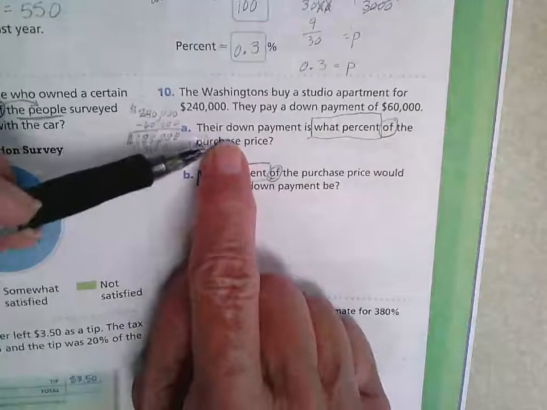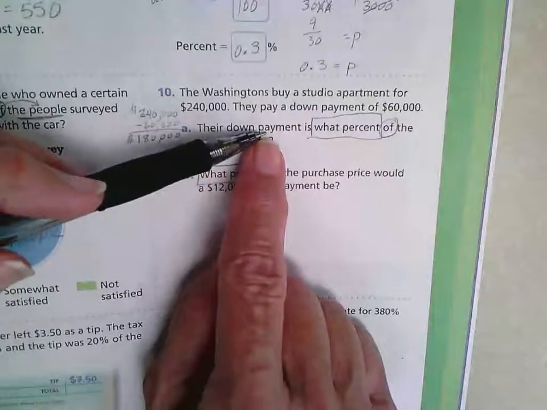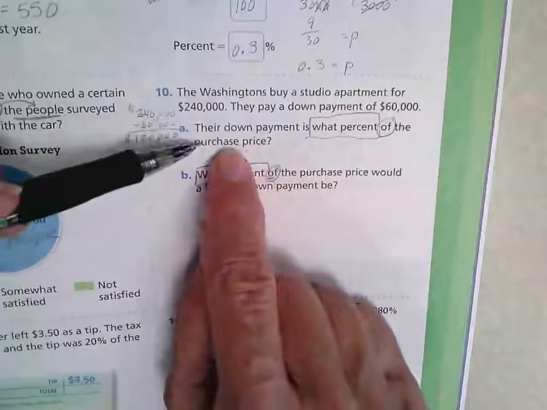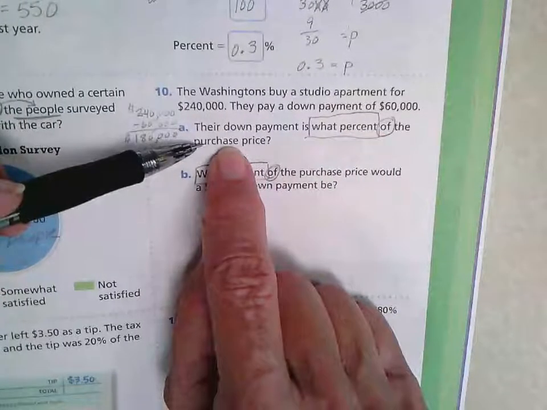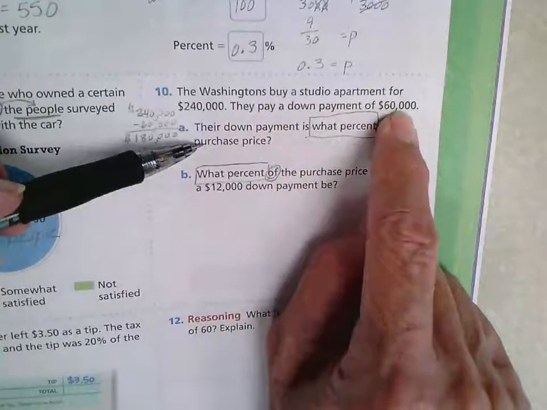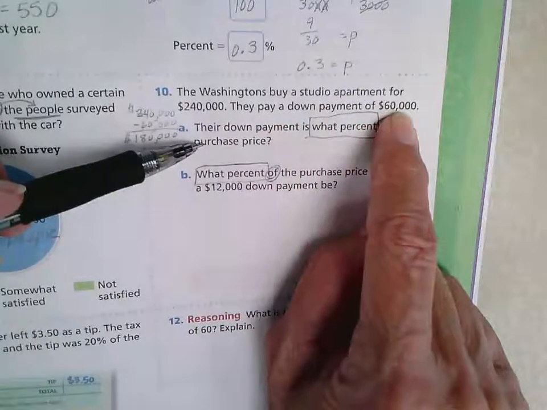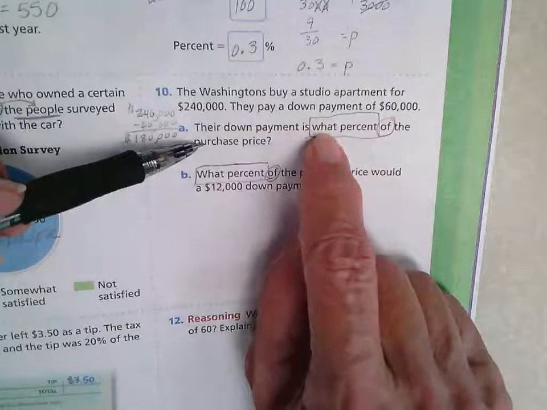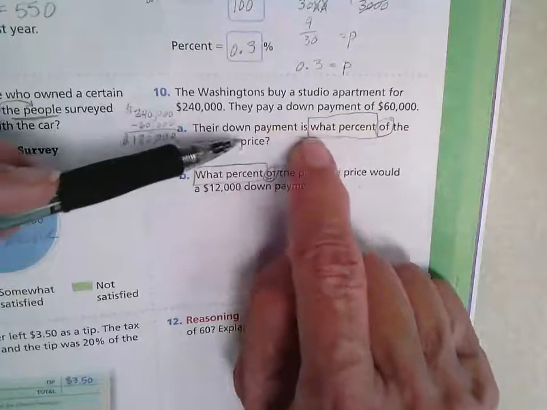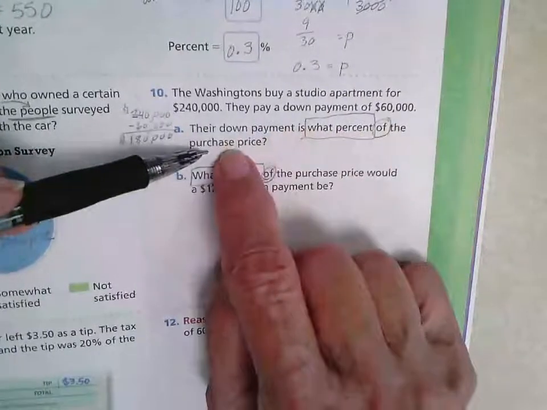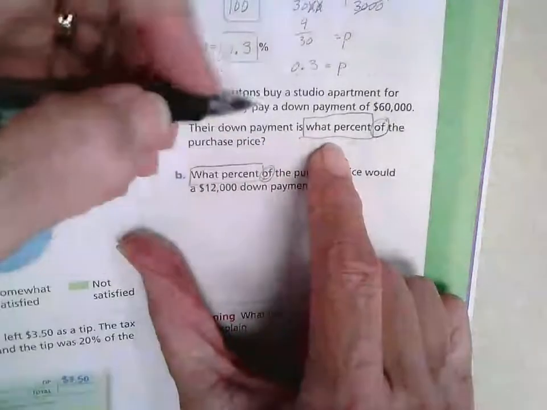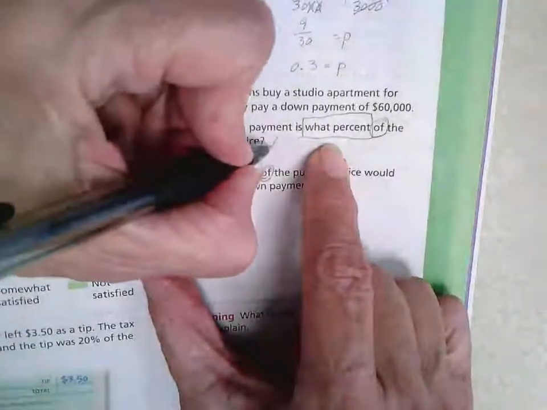So this question says their down payment is what percent of the purchase price? Well, the down payment is $60,000. And it says what percent, so we know we're going to be looking for a percent.